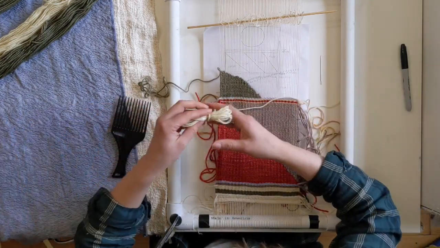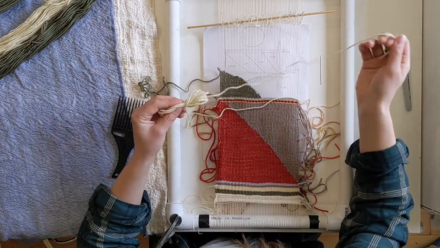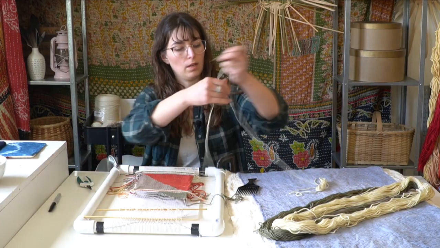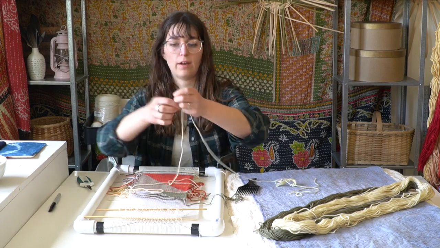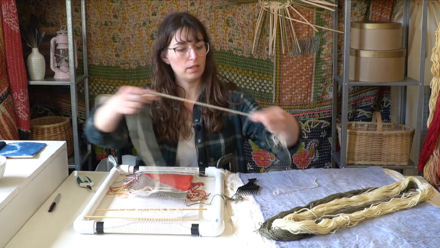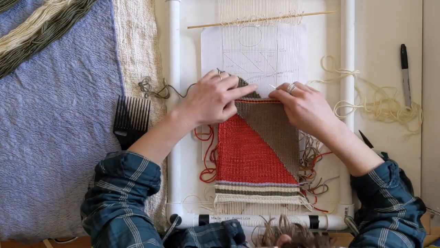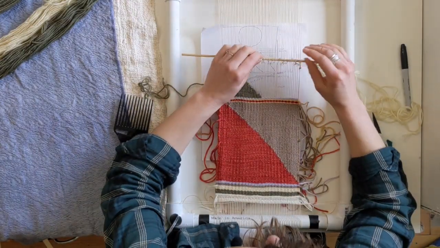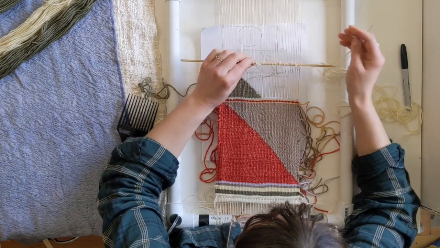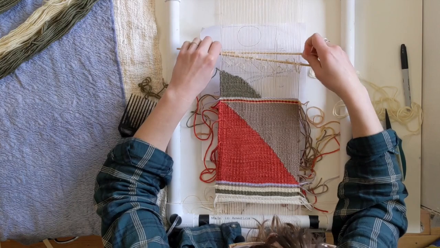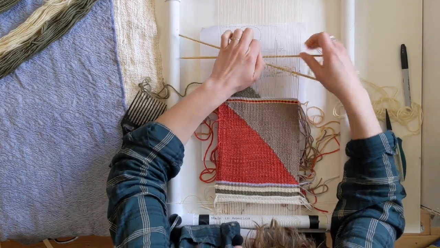So let's load up our needle with this guy. Now pull the length through so you have a bit of overlap. This will just help you not have to pull as much through your weaving. And now we're going to start weaving like we did before, making sure to lift the correct shed stick.